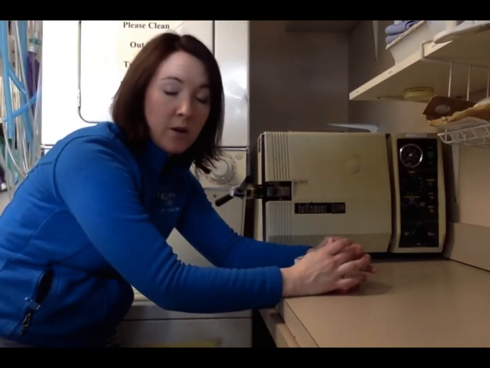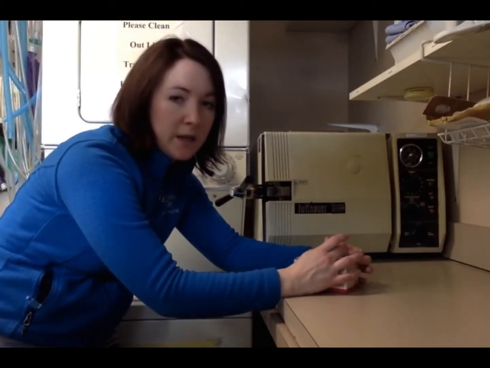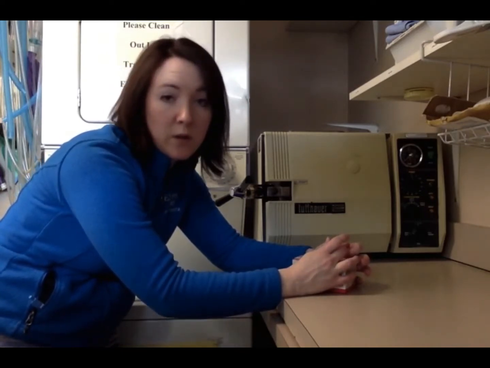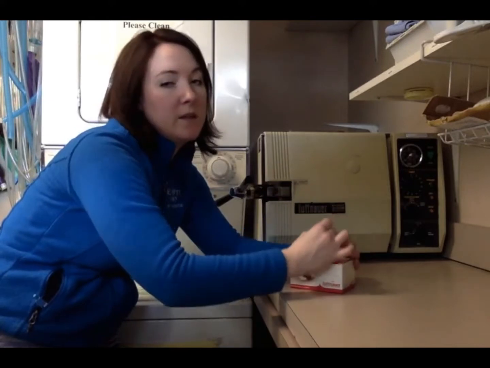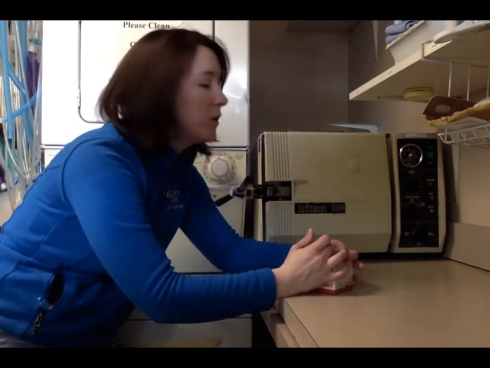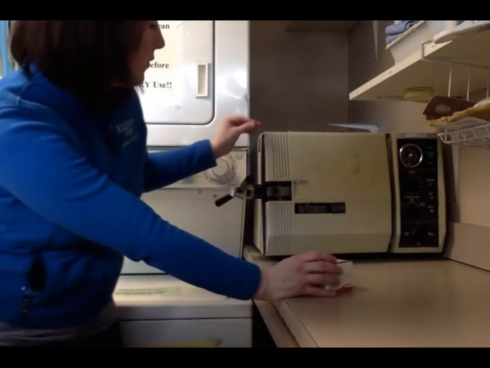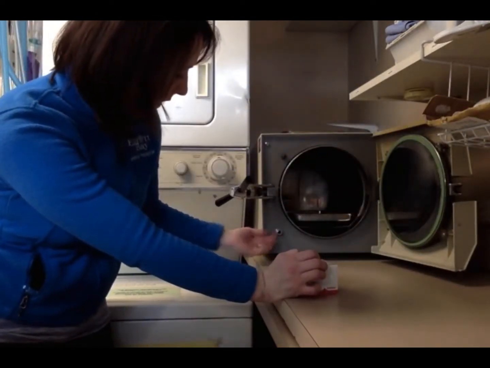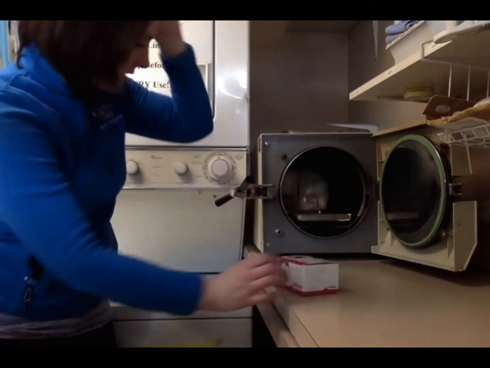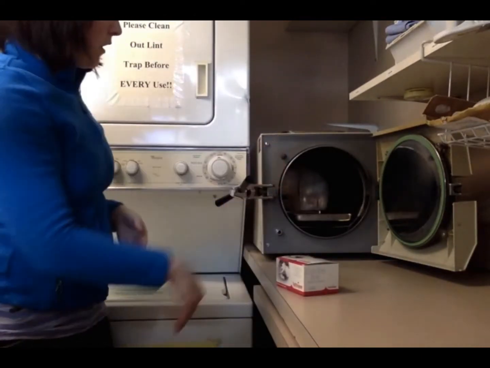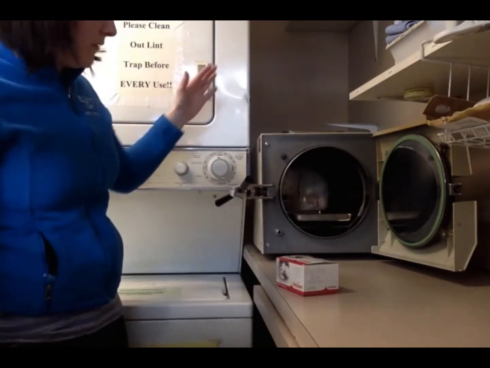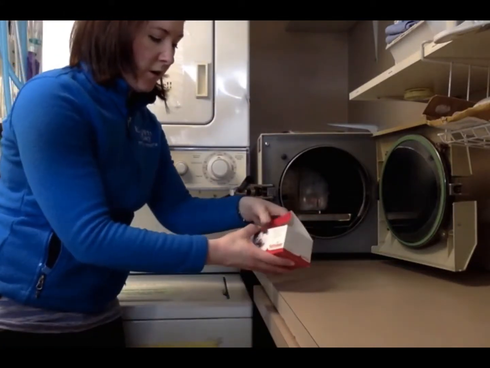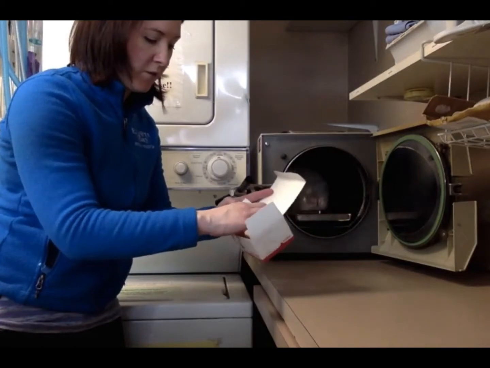In order to maintain our autoclave, we need to make sure that we clean it regularly. We prefer to do ours every 2 weeks, and we have a little log. So we write the date and the initials of who cleaned the autoclave and when. In order to clean the autoclave, you first need to drain all of the water out. So we would just twist this to loosen it. It would drain all of the water from the tank, and then we go ahead, fill it up with new water, and then we would use a packet of our Chamber Bright, which is the cleaner that we use.